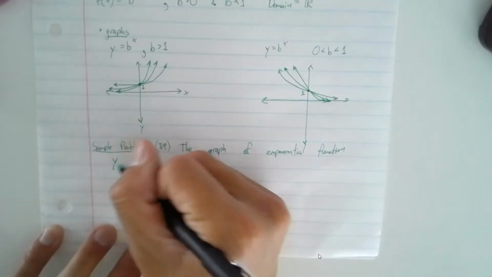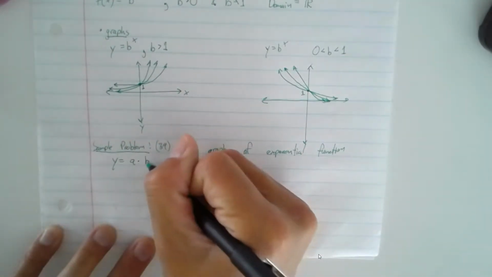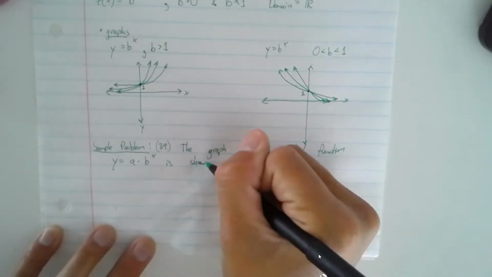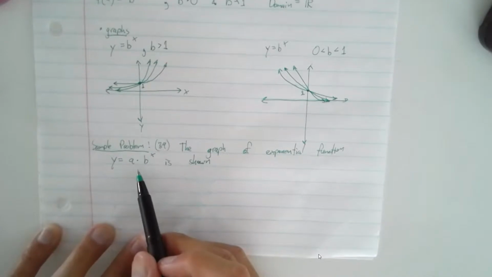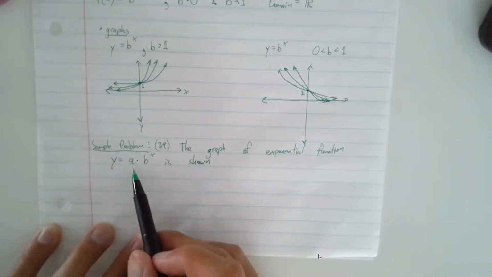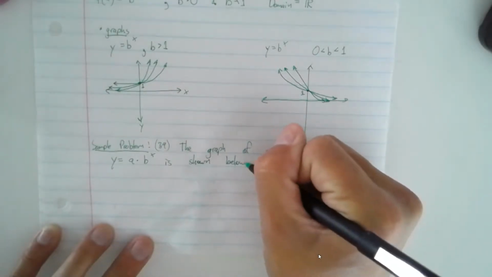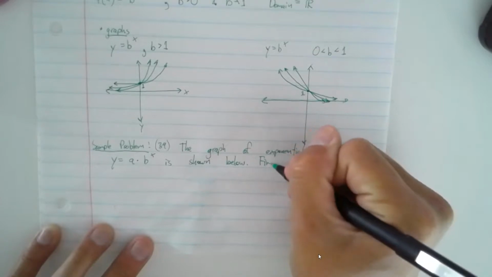Y is equal to a times b to the x is shown below. So you may see your exponential function sometimes written with an a, like a coefficient in the front being multiplied to the base. That happens. Is shown below. Now you've got to find a and b.